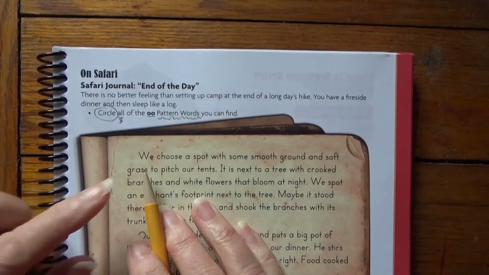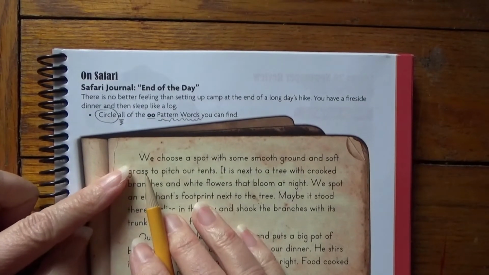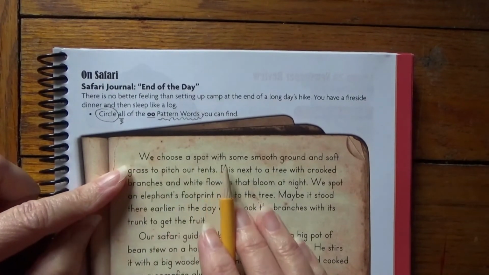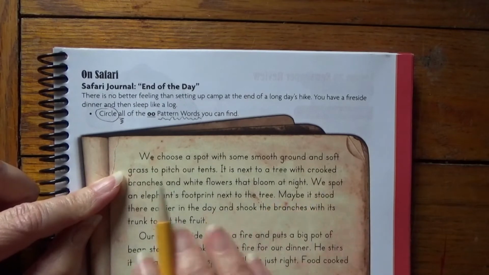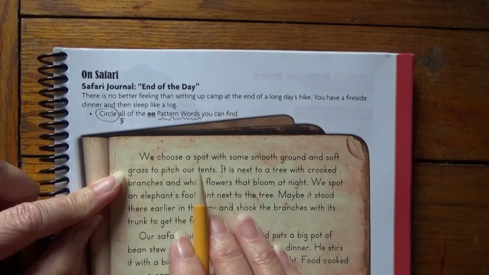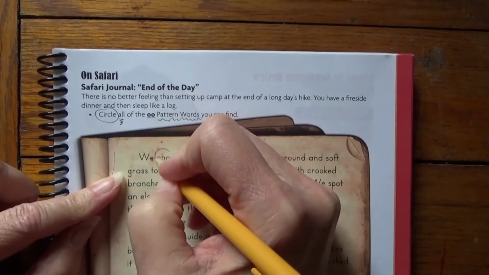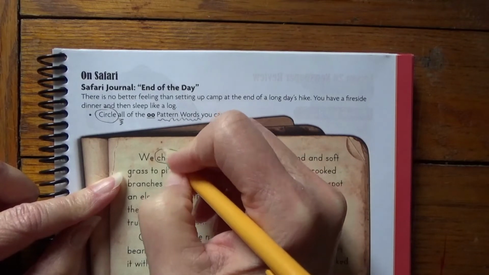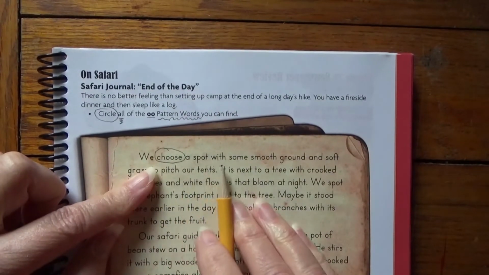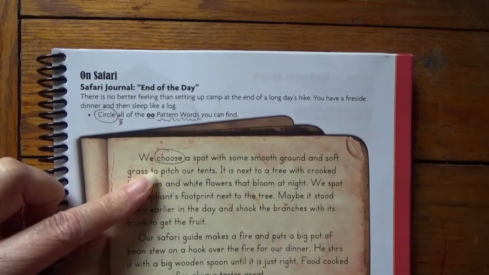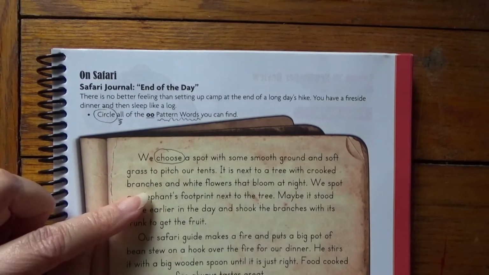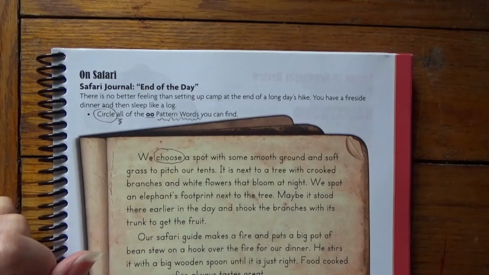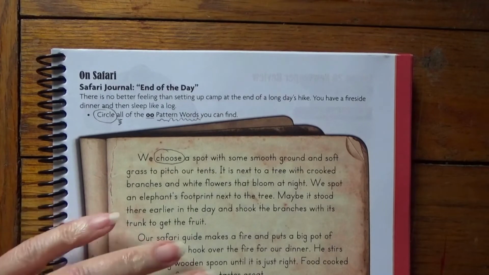I'm going to read a couple of sentences with you and do a couple of examples. We choose a spot with some smooth ground and soft grass to pitch our tents. Well, here's a double O word, choose. I remember that one, so I'm going to circle it. Was smooth one of our words? Yes, it was.